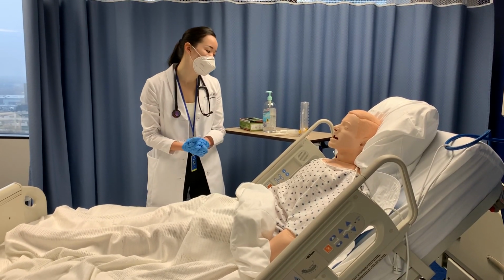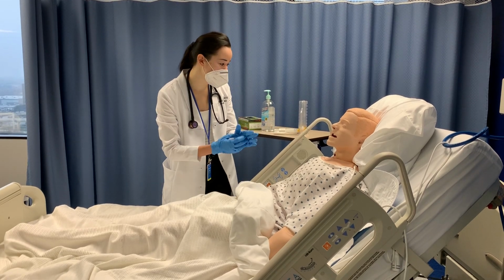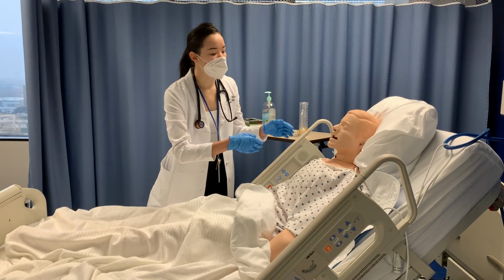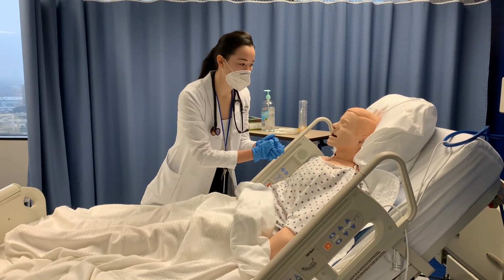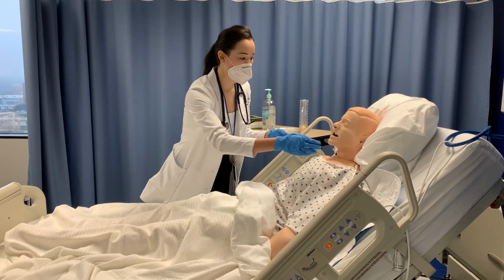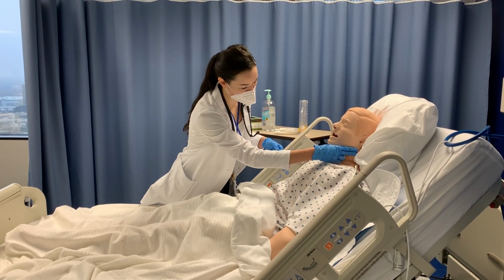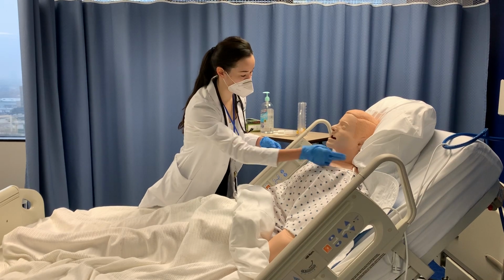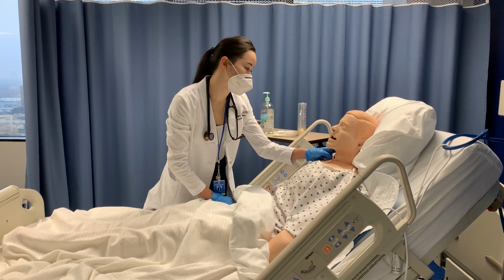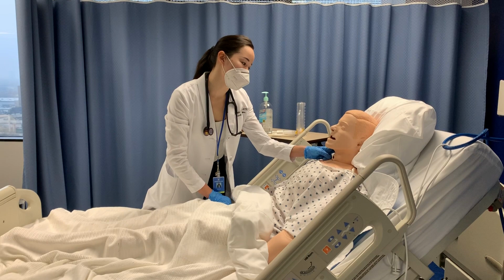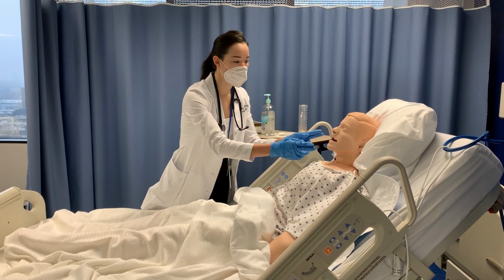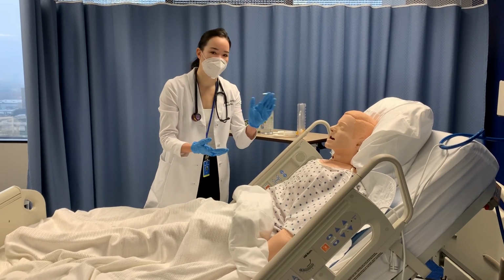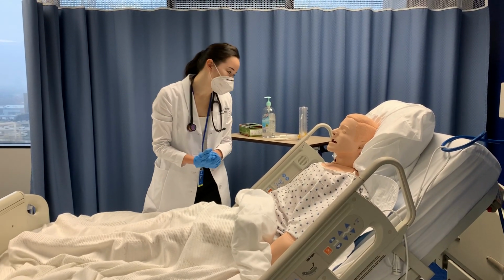So next, I'm going to inspect and palpate the neck for carotid pulses. My patient's carotid pulses are along the sides of his neck. I am going to palpate one side at a time. The reason I don't want to palpate both at the same time is because it can make my patient pass out, and I do not want to do that.